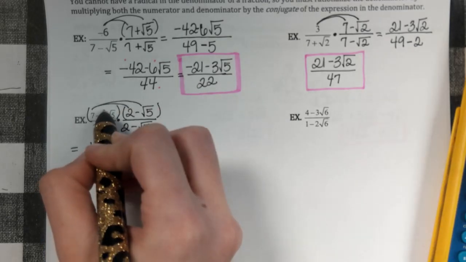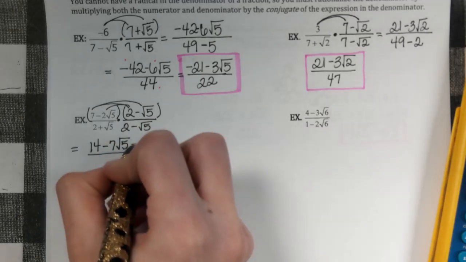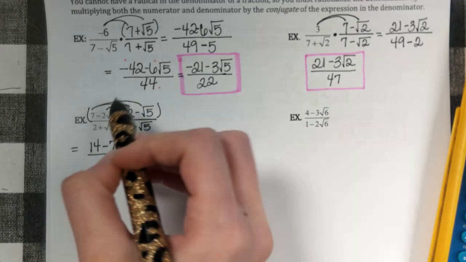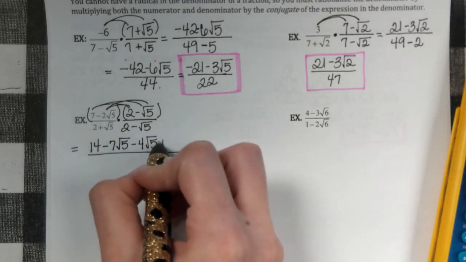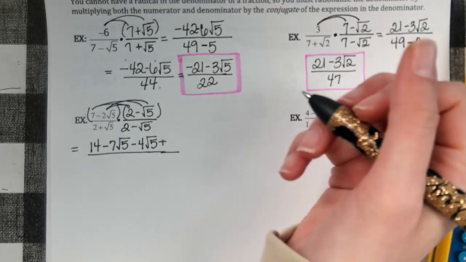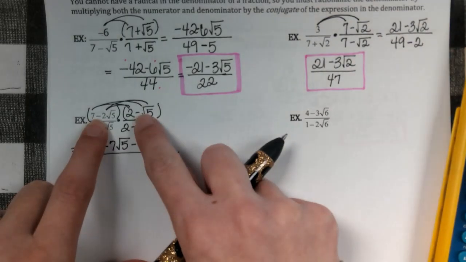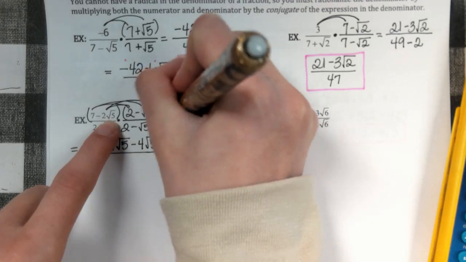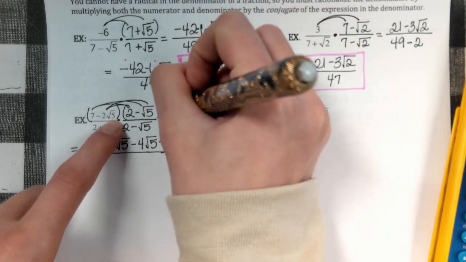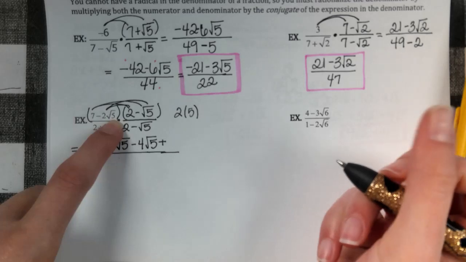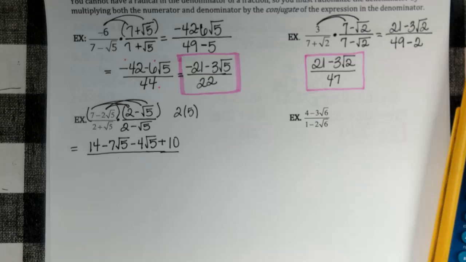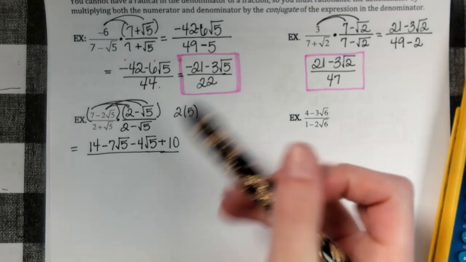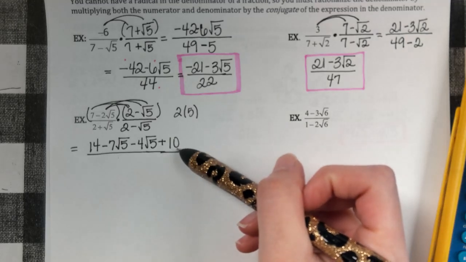Okay. Negative 2 square root of 5 times 2, negative 4 square root of 5. And then negative 2 square root of 5 times negative square root of 5. Negative 2 times 2 square root of 25. Is it positive? You have a negative times a negative, so it is positive. And then you've got your 2, and then square root of 5 times square root of 5 is 5. So 2 times 5 is 10. If you have 2 square root of 25 and you change it to 5 and then you change it to 10, that's fine. You can do steps in the middle. You don't have to go straight to 10 if you don't see it, as long as you get there.